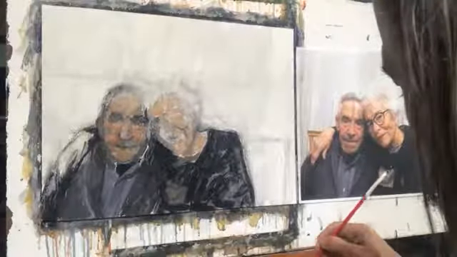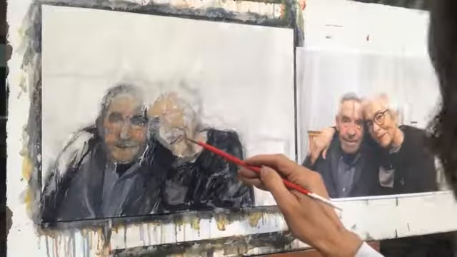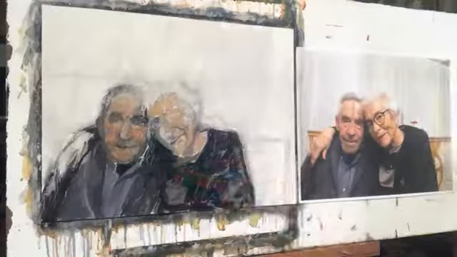I don't want to do the red lipstick because it's not red, but I need to bring some darkness on the lips. First of all, the line between the lips. I think that's good.